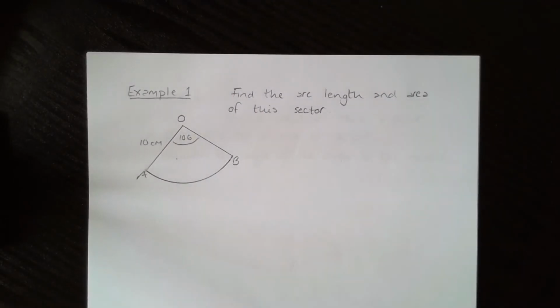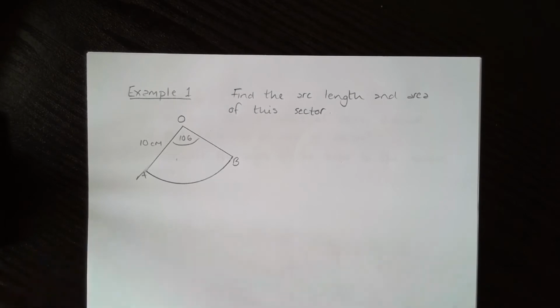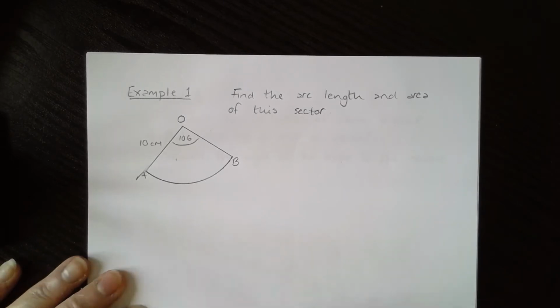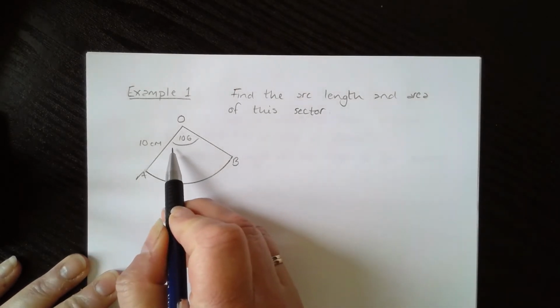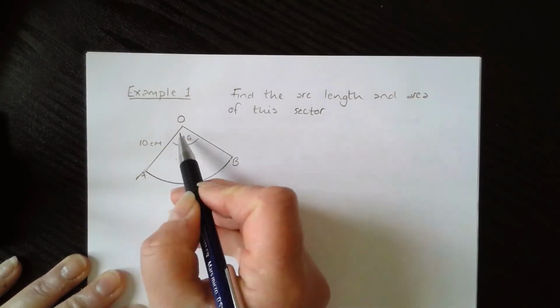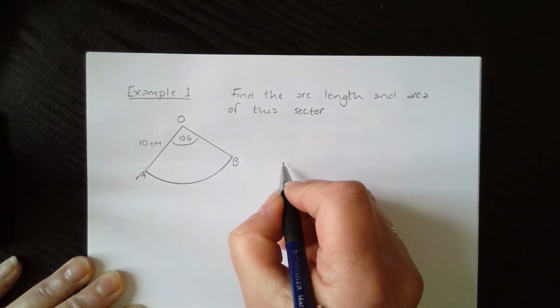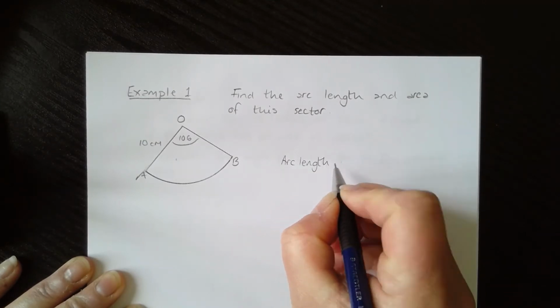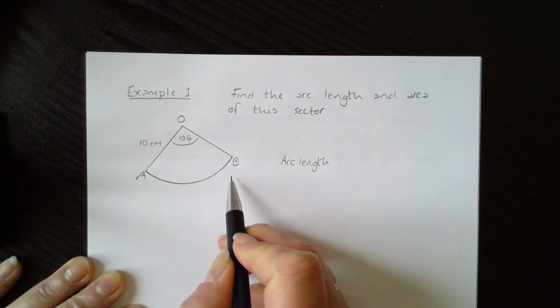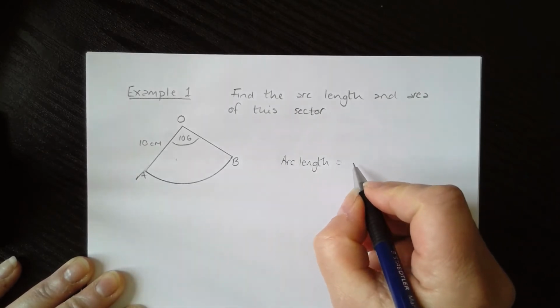So now let's look at some examples. These are the examples on page 222 in Caboodle. So in example 1 we have to find the arc length and the area of the sector in the diagram. So you can see our angle at the centre is 106 and the radius is 10 centimetres. So the arc length, that's the curved length from A to B, is going to be equal to, well, let's start with our formula.